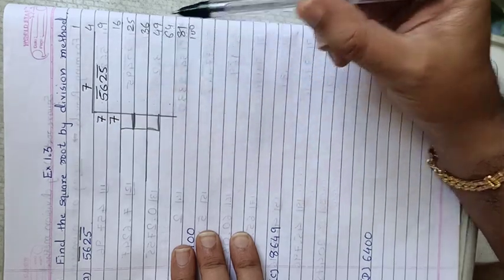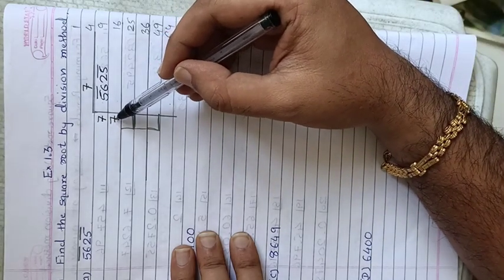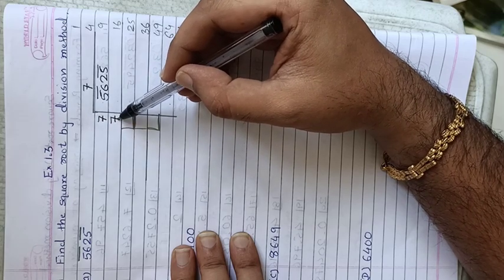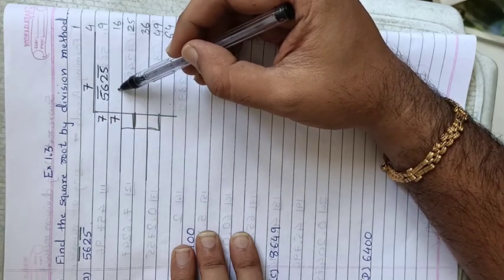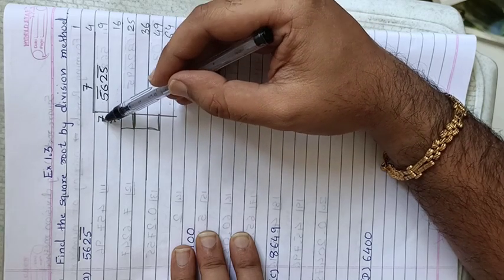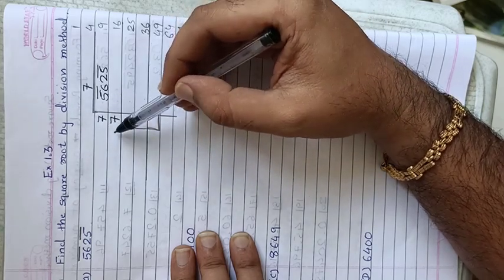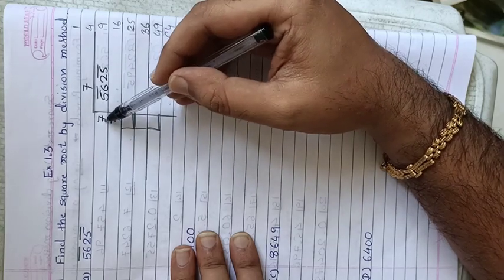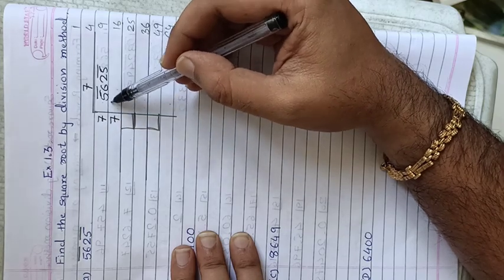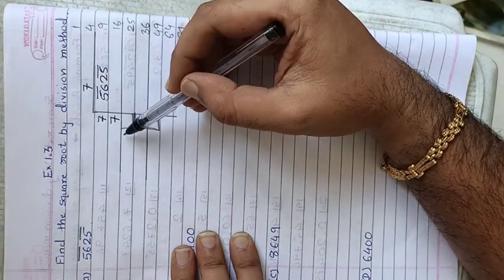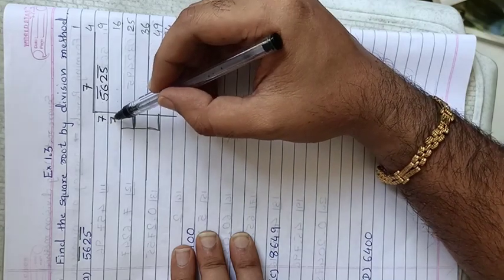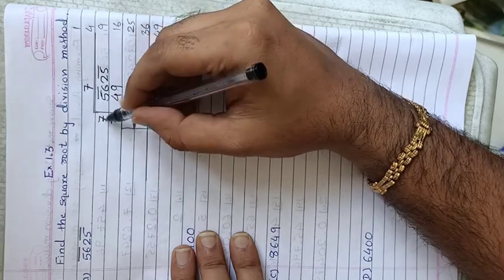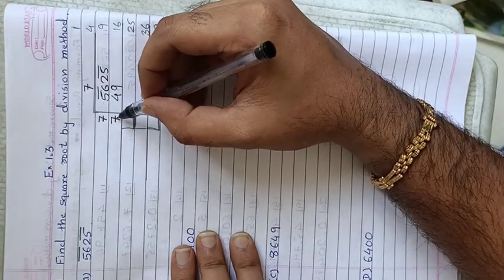Now what you have to do? You have to multiply 7 into 7. Are you getting it? Multiply and write it here. And then add them and write it down. I'll repeat. Multiply them and write it here. Add them and write it down. So first I'll multiply. 7 sevens are 49. Right? Multiply, write it here.